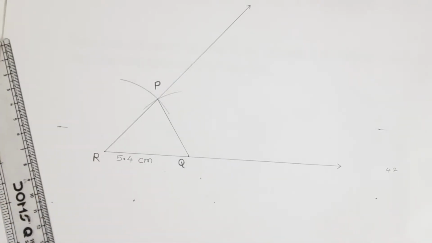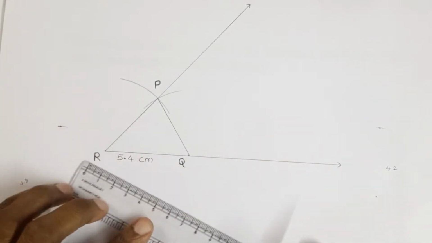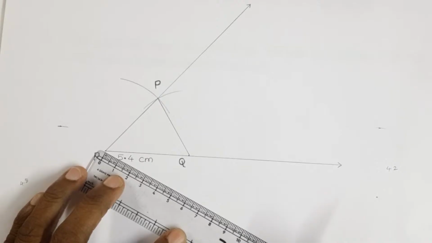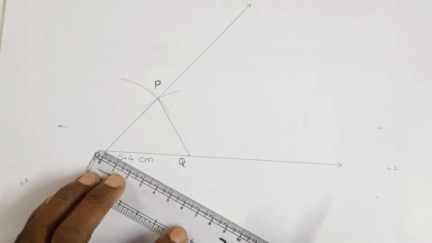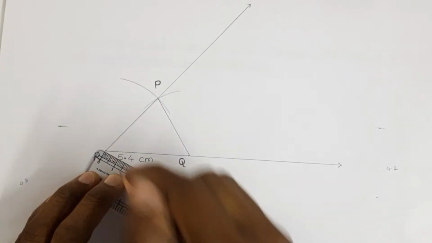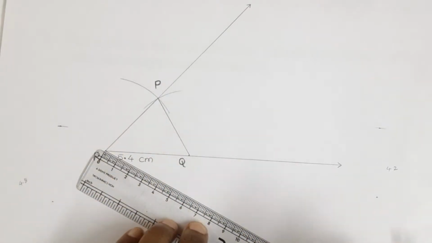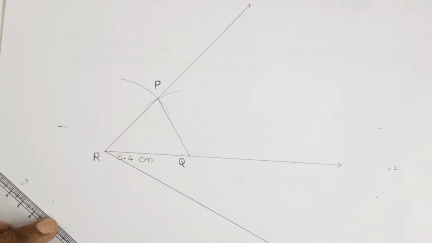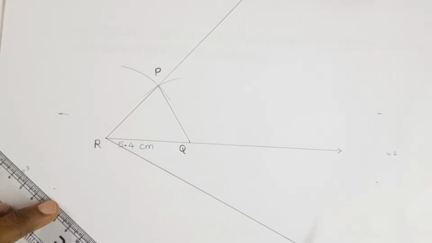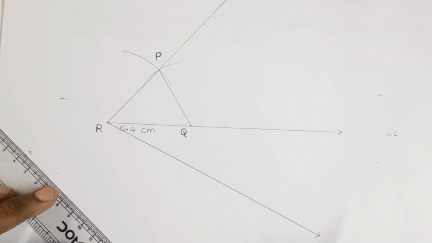So now students, first make a proper angle and draw the ray from R here. Okay, draw the ray.